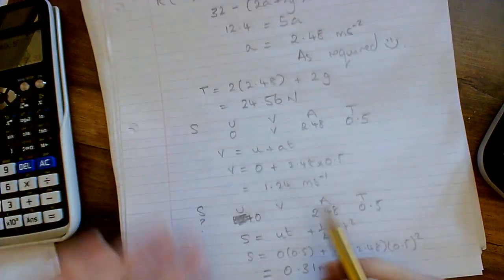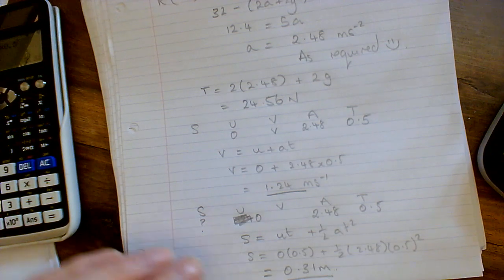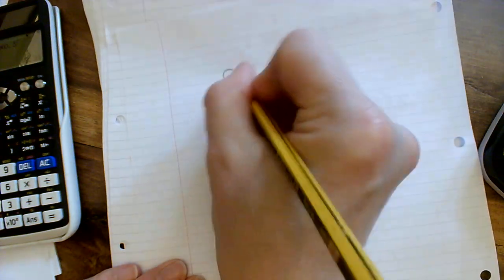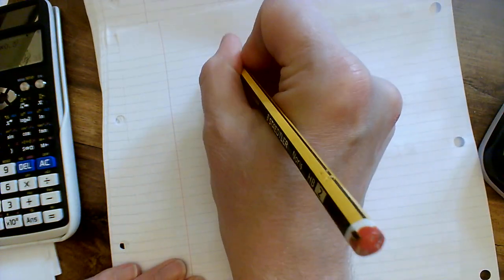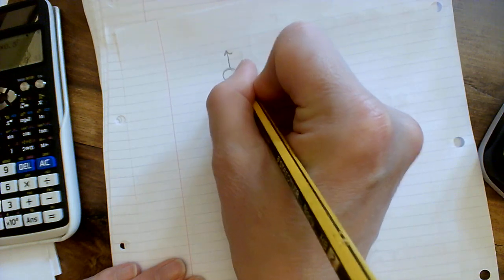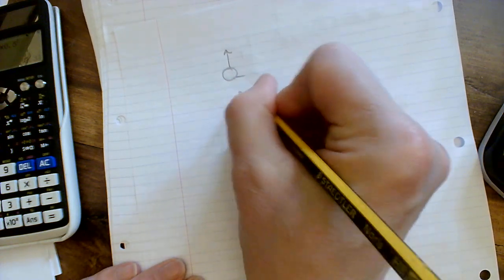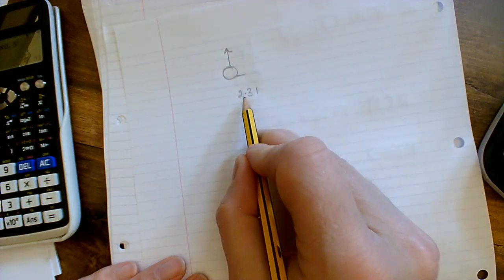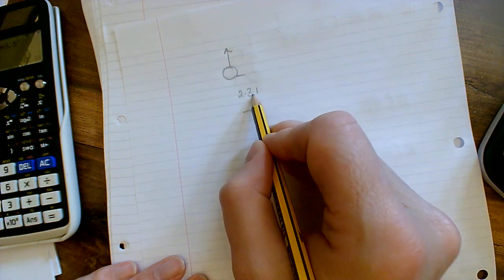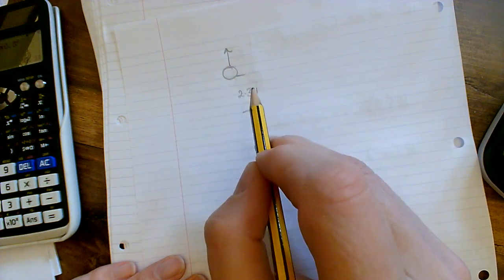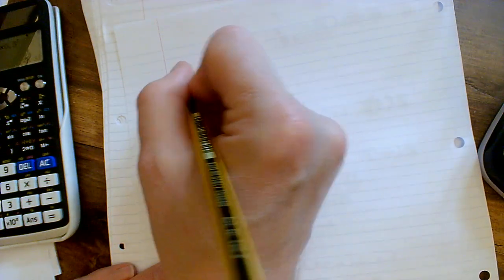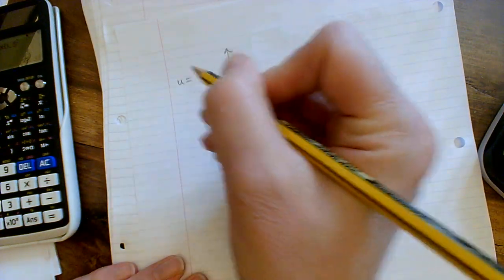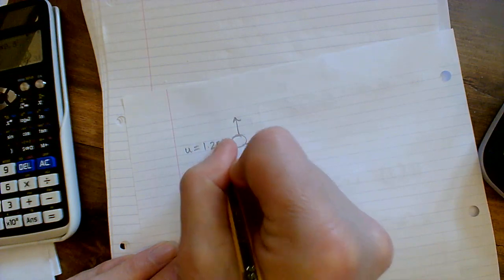Okay, so we've got this information here and we've got this information here. Let's have a look at what's going on. Now I've got this particle here and I'm travelling this way. I'm currently at a height of 2.31. Now the 2.31 was the initial height, and then the 0.31 that it's travelled upwards. We're going upwards at the moment, and we've got our speed at this point, u, which I'm going to call the speed that I'm starting at now, because this is a new setup, is 1.24.